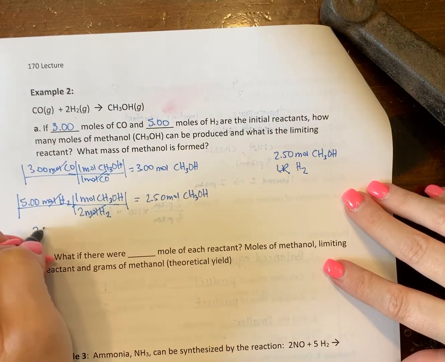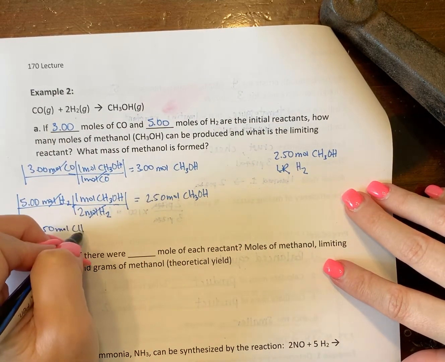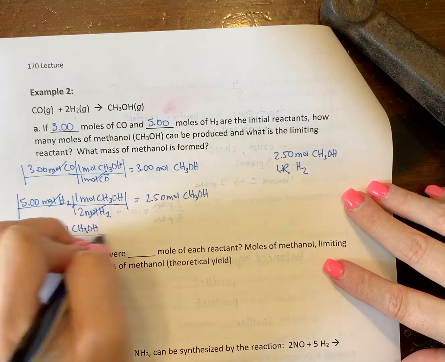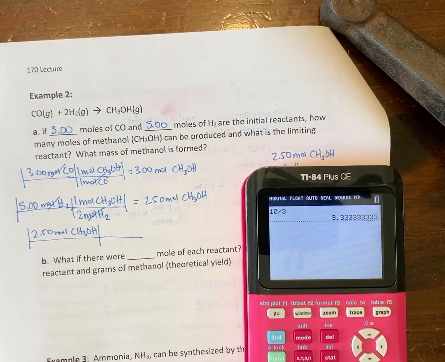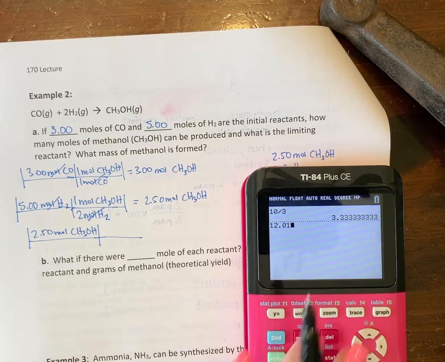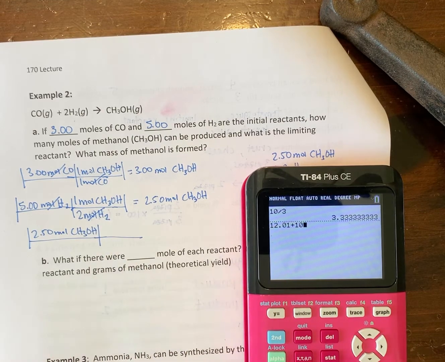All right, so 2.50 moles methanol. Somewhere in one of these we've done recently, we probably calculated that, but I'm just going to calculate it again. 12.01 for carbon, there's 1 of them. There's 4 hydrogens. And there's 1 oxygen.